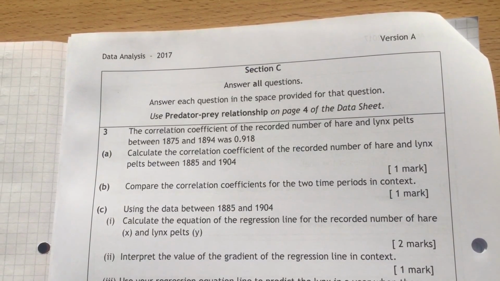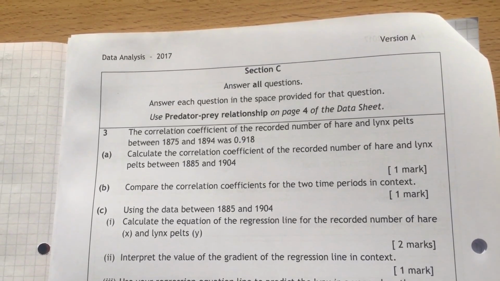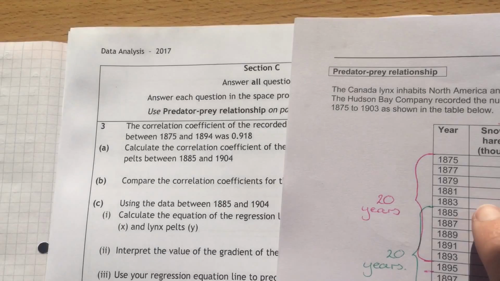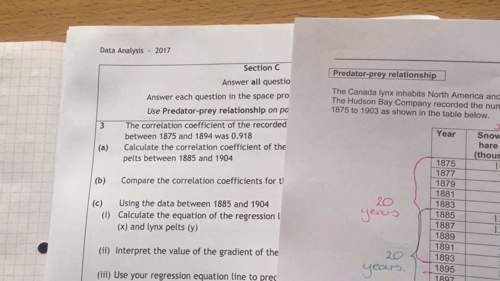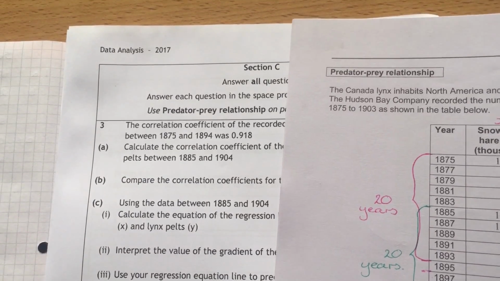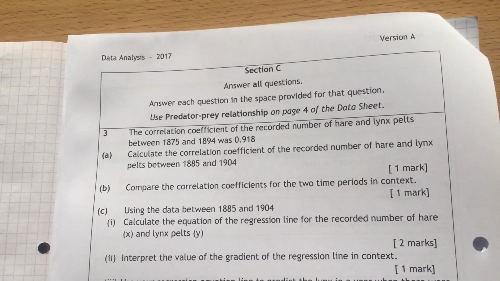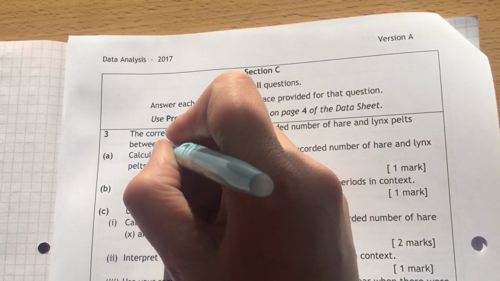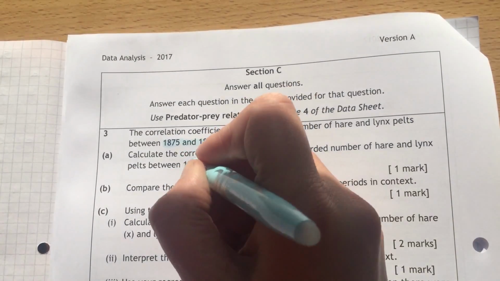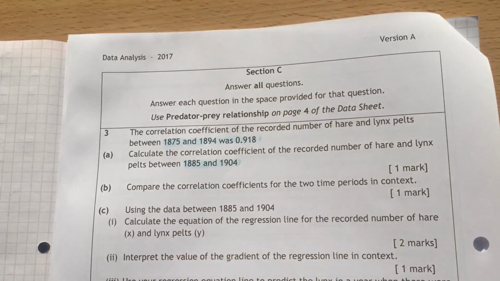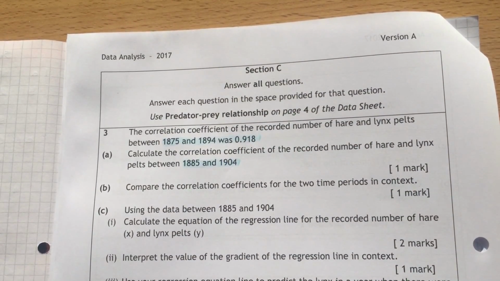Section C is the predator-prey relationship on page 4 of the datasheet. On our original datasheet, we were given details from 1875 down to 1903. However, the question that we are dealing with here isn't asking for all of that. It tells us what the correlation coefficient is in the first time frame and asks us to calculate it for this second time frame. So 10 years later.